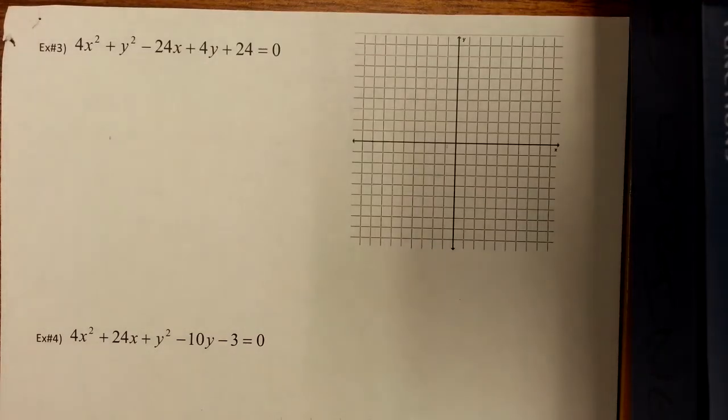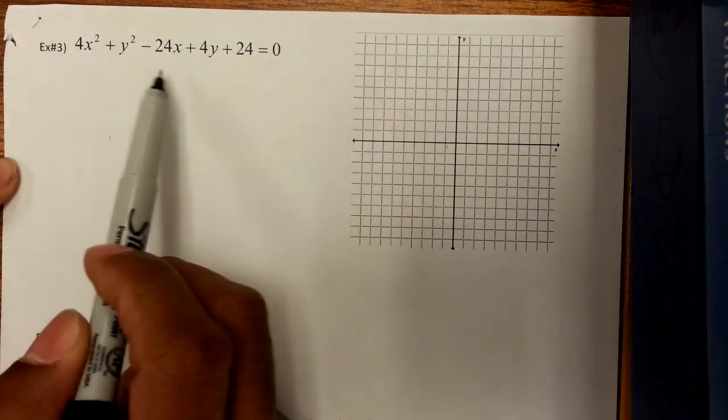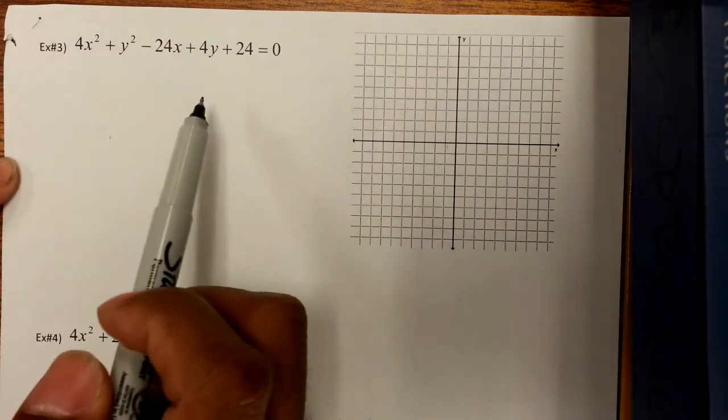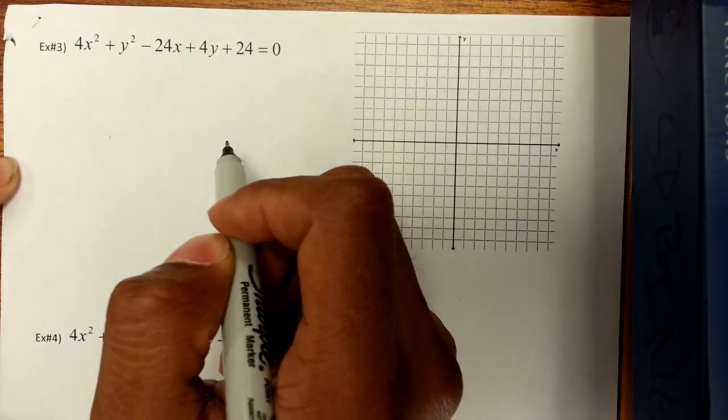So the second part of 7.2 is how to graph an ellipse that's not in standard form. In order to get an ellipse in standard form, this is what we're going to need to do. We're going to need to get the variables all on one side, and we're going to need to group the x's together and the y's together. So what that means is any term that's a constant needs to get moved over to the other side.